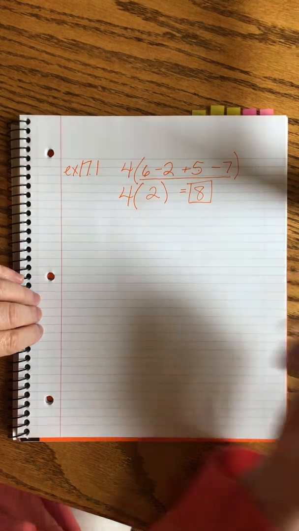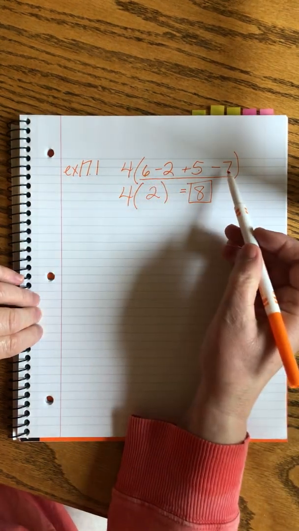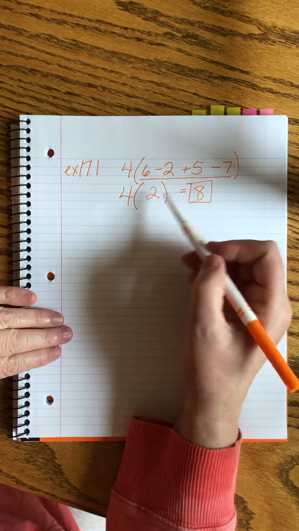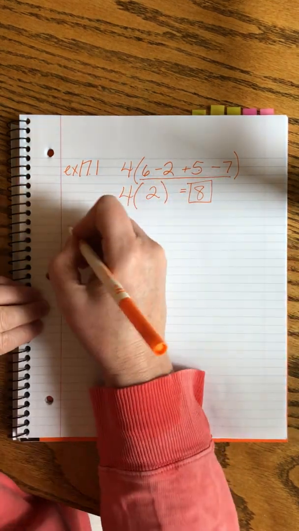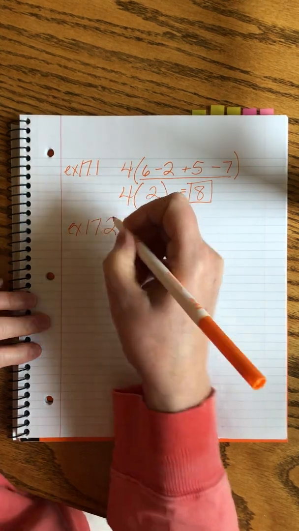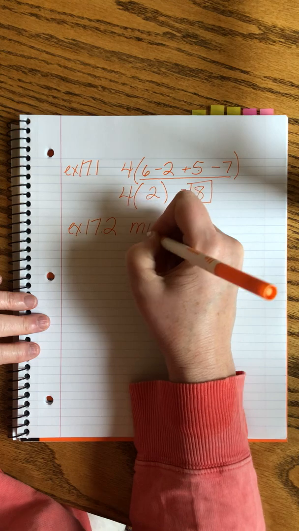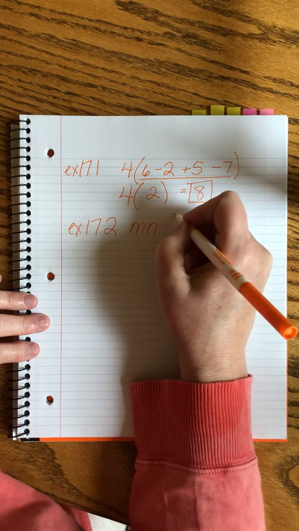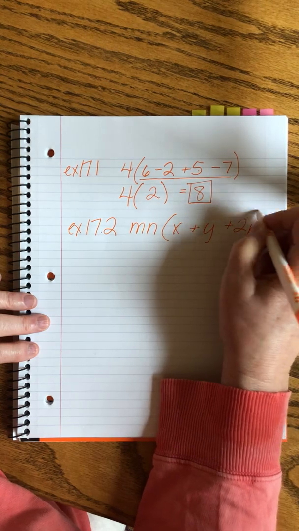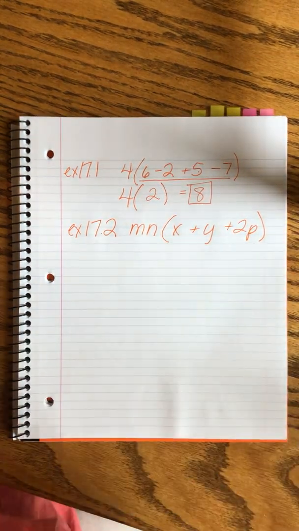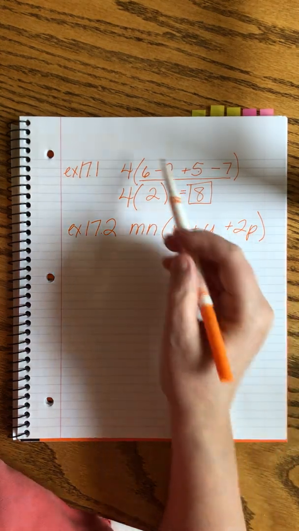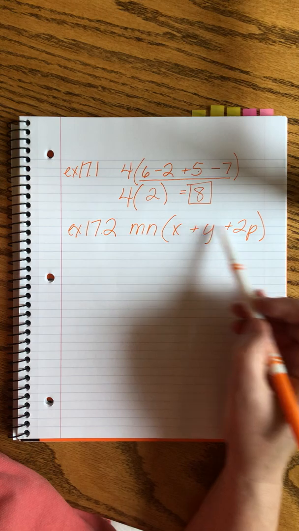Okay? So when we have all numeric coefficients, we don't need to use the distributive property. We can just work within the parentheses. The distributive property becomes important when we throw the letters into the mix. Okay? In the example of this problem, we can't do anything within the parentheses first like we could do here. There's no way to simplify that.